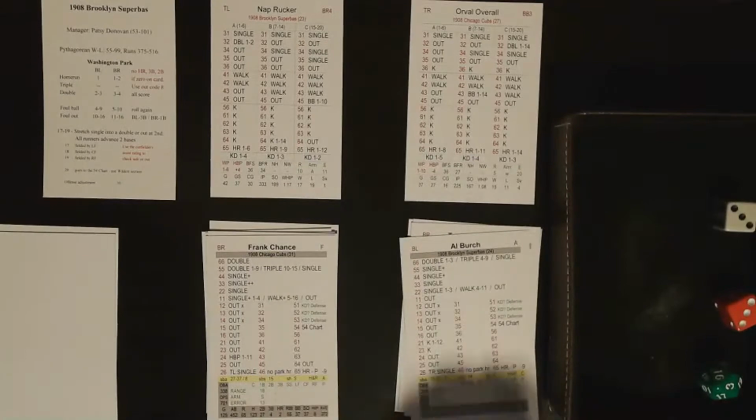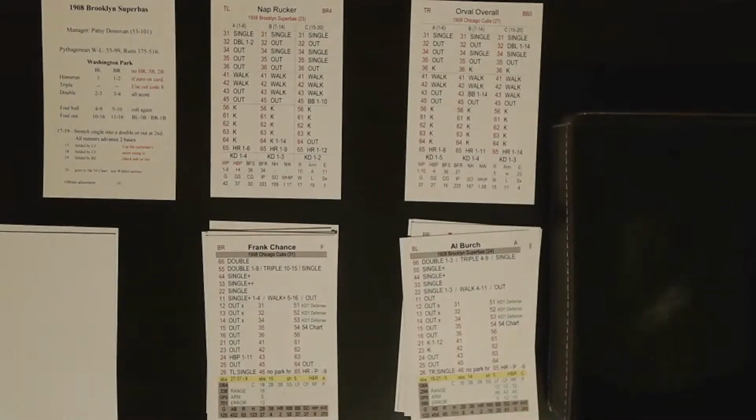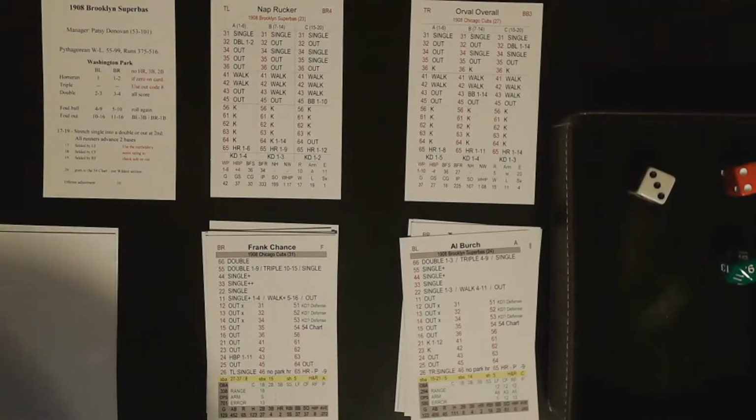Need to jump over Overall early in this one. Al Birch, the batter. Overall needs to come through here, and 43, and again, his terrible stuff. That is going to be a base on balls, and we have our first run of the ball game.